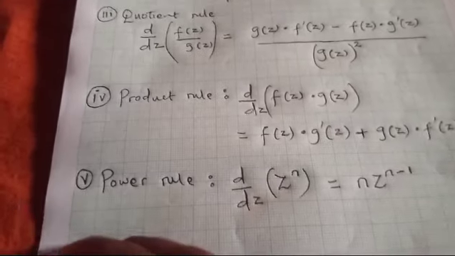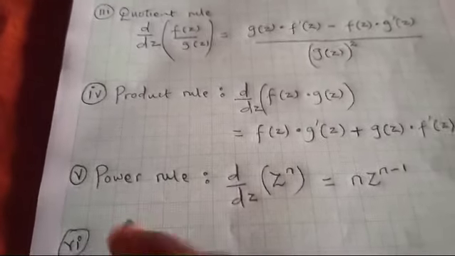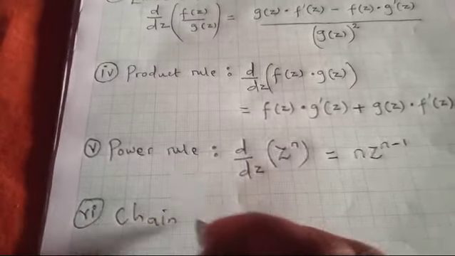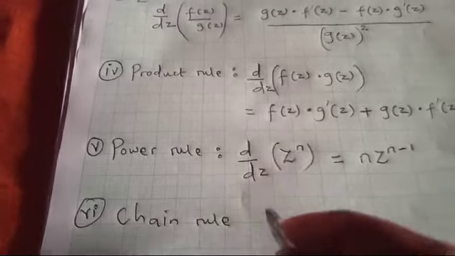The last one, the sixth one, is the chain rule. What does it say?